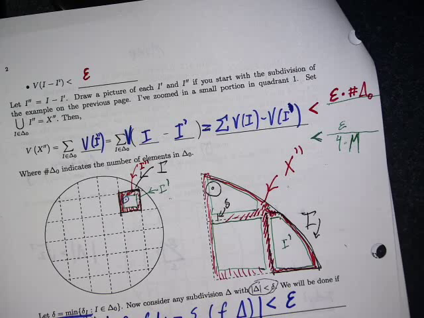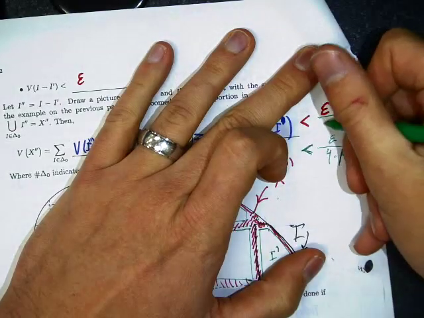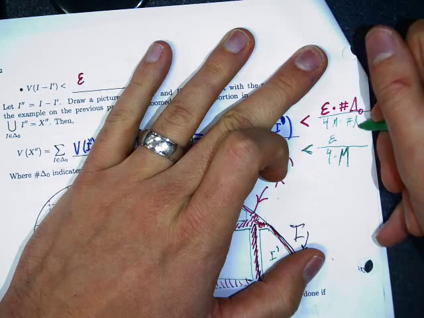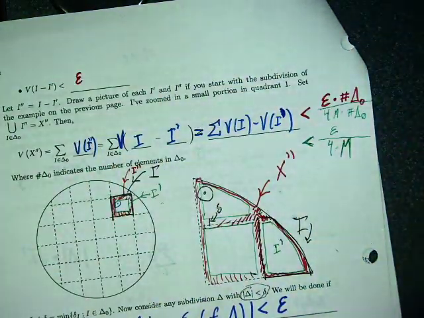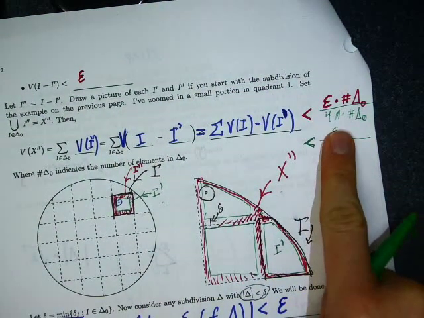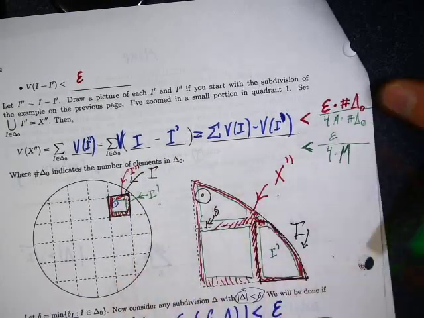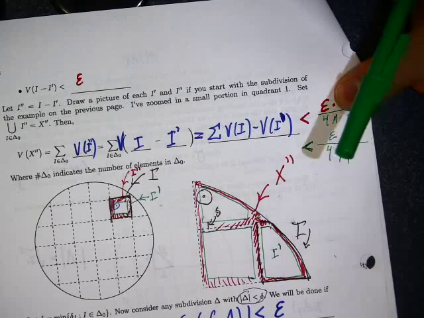Well, it's not this exact same denominator, but there's a number of things in delta 0 in it also. Right, so now we're at the easy part of the proof where you go back and try to fill in the blanks. 4m times the number of things in delta 0. And why did that happen? That happened because the volume of I minus I prime was less than something that we got to pick. Namely, it was smaller than everything here except for the delta 0 in the top.